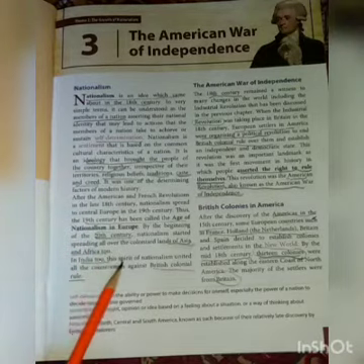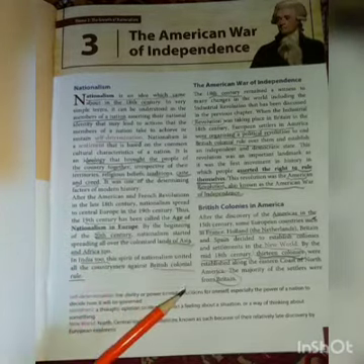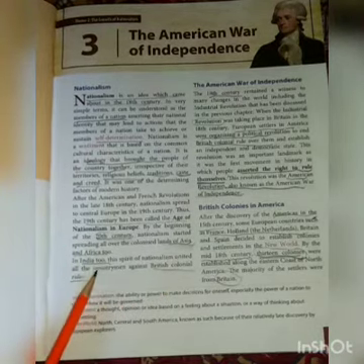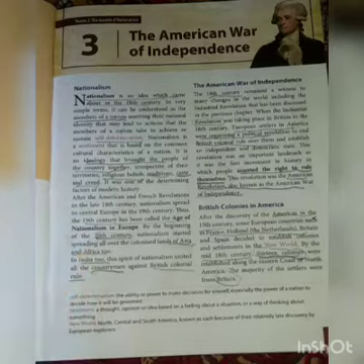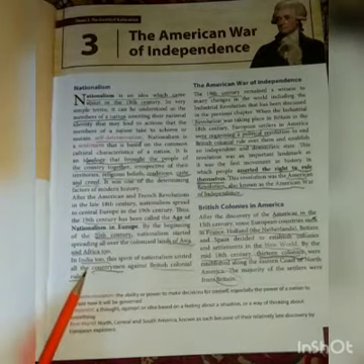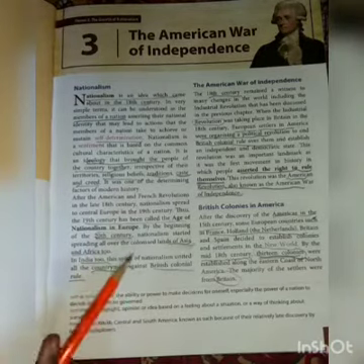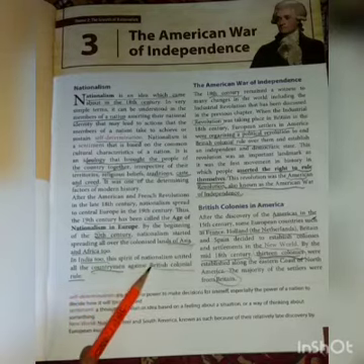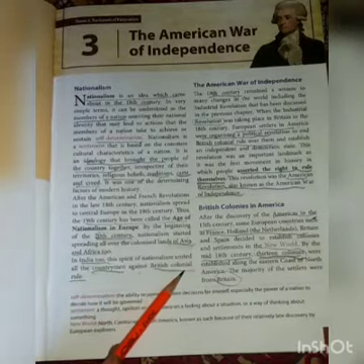In India too, the spirit of nationalism united all the countrymen. In India, whom did the nationalist spirit unite? The countrymen. Against whom? Against the British colonial rule.